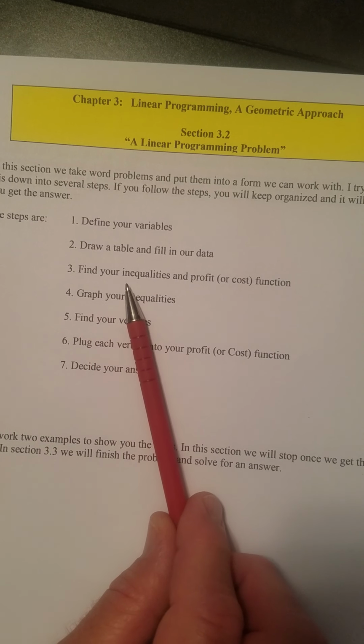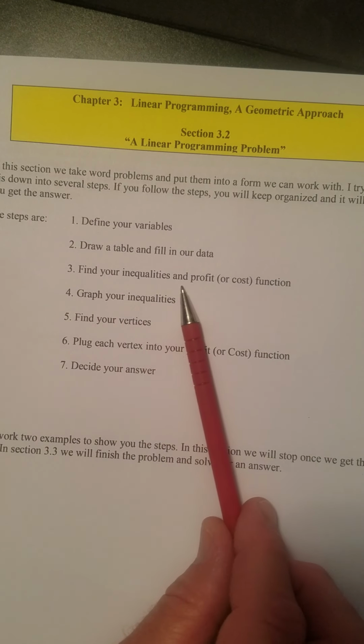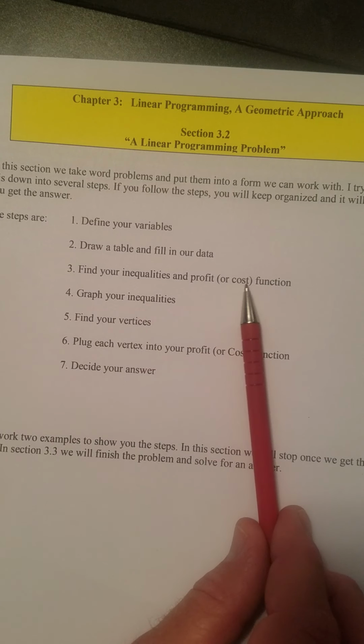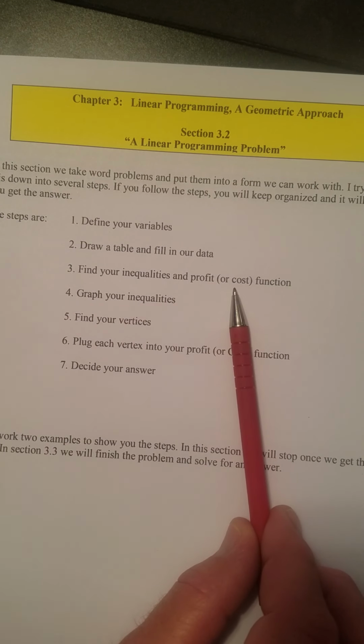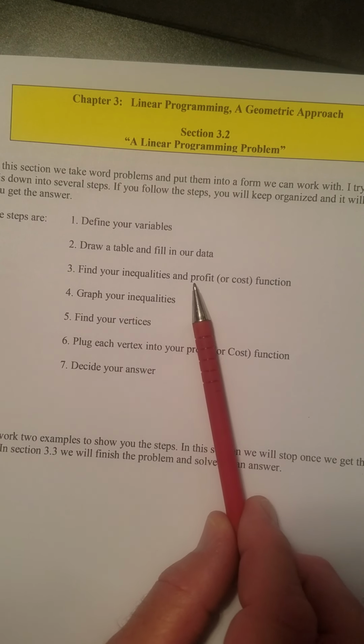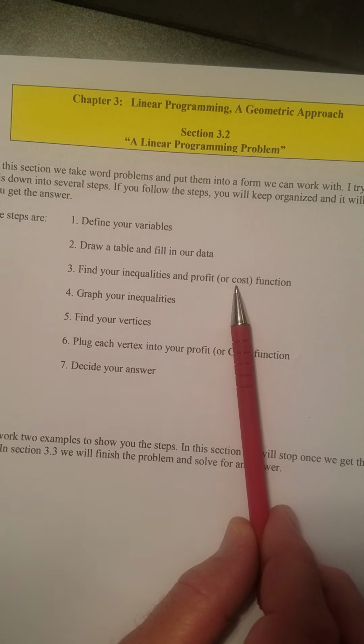Next, you find the inequalities, and there's what they call a profit or sometimes a cost function. So many of these applications are geared towards a business type application or problem, and with business you either have a profit or you end up having a cost. Later on, what we want to do is maximize our profits and minimize our cost.